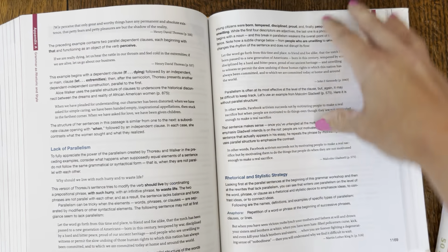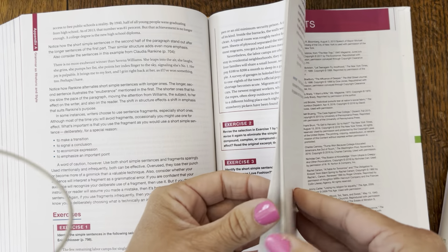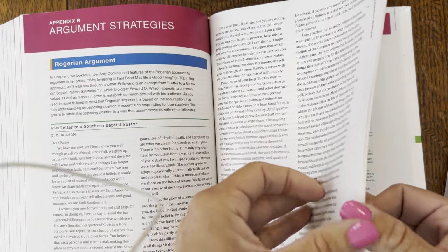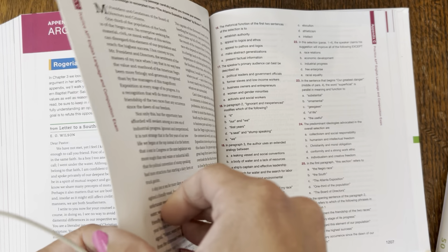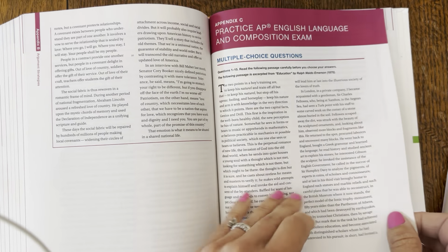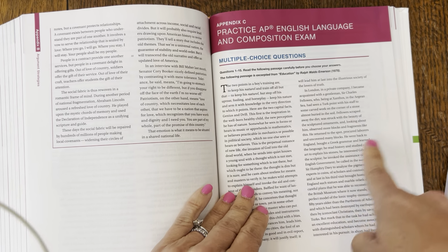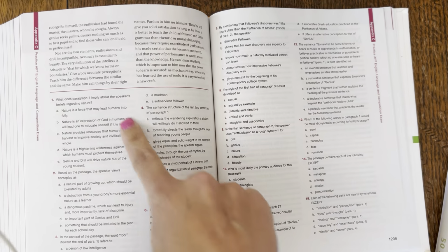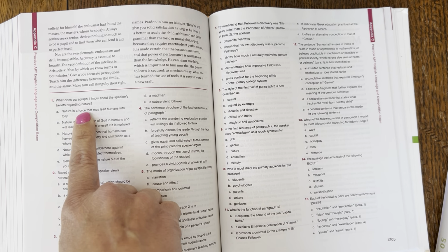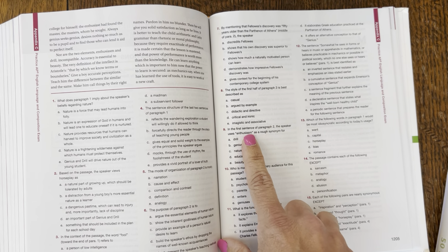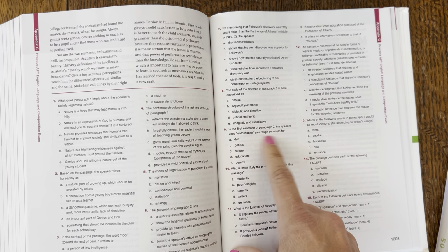Count the verbs. All right, what page did we say it was? 1203, argument strategies. Appendix C, practice AP test. So the first section, multiple choice questions, read this, which is an Emerson essay, and then answer the questions. What does paragraph 1 imply about the speaker's beliefs regarding nature? In the first sentence of paragraph 2, the speaker uses enthusiasm as a rough synonym for.